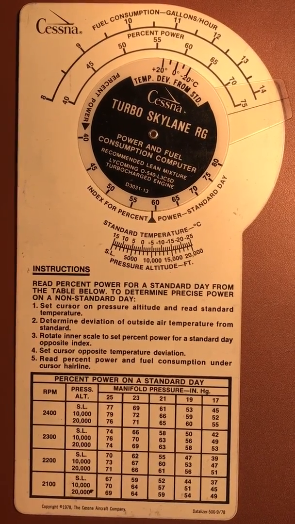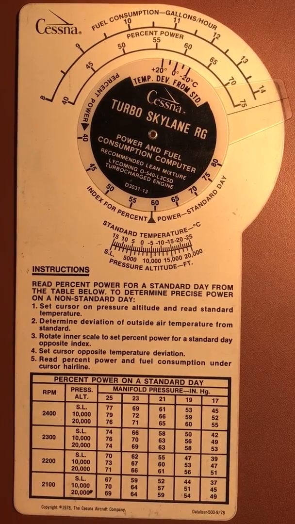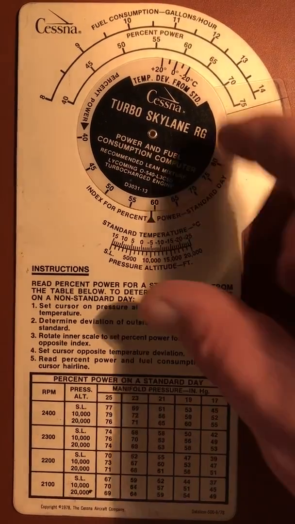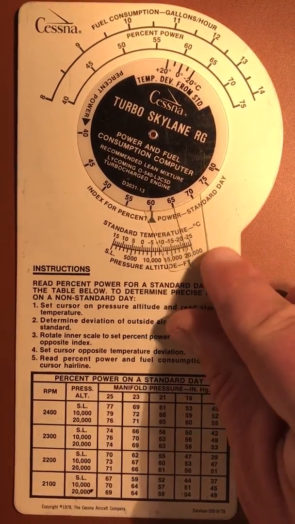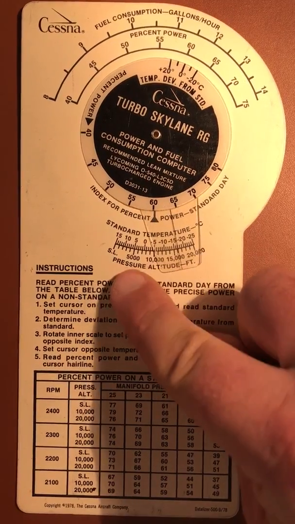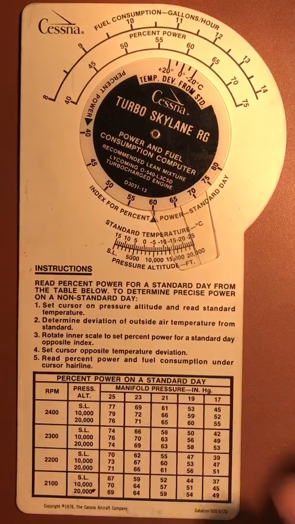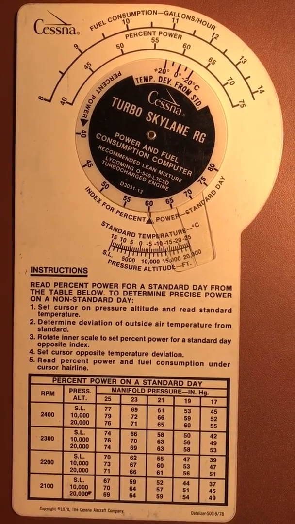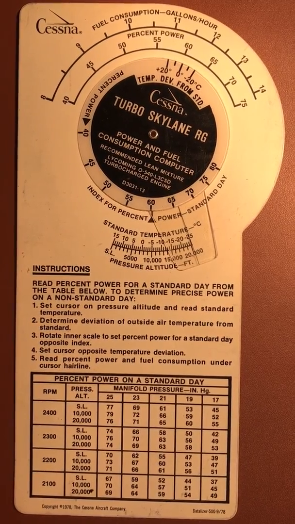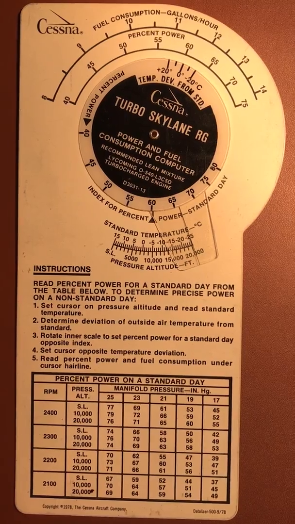Let's say we're flying at 2300 RPM and 23 inches of manifold pressure up at the service ceiling of the aircraft, flight level 200. So if we use the speed index here and we set 200, we can see, and we probably don't even need to set that, because it's at the top of the scale, makes it pretty easy, but standard temperature at that altitude would be negative 25 degrees Celsius. We check our outside air temperature gauge, and we see that the actual temperature is minus 20. So we're 5 degrees warmer than standard.